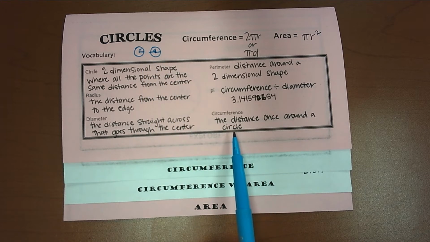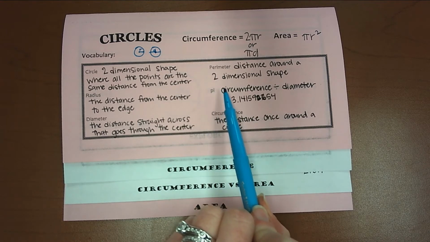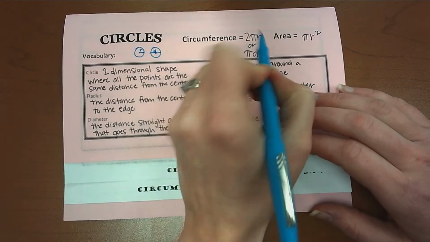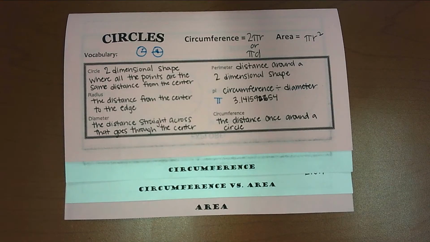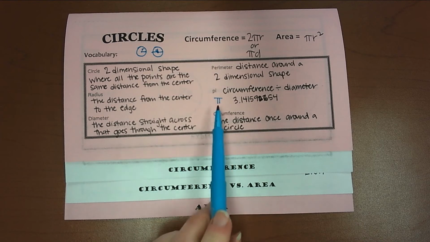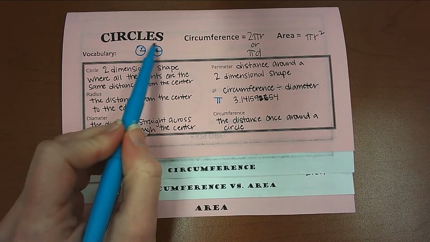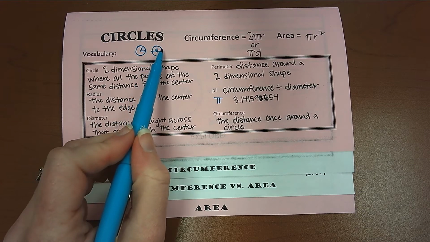What's going to help us find circumference is pi. Pi looks like this up here. This says 2 pi r. I'm going to actually put it here as well. This is our little pi mark. And pi is the circumference of a circle, so the distance once around, divided by the diameter.